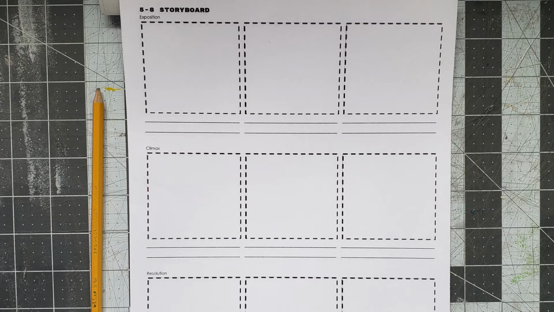I am going to create a storyboard for the nursery rhyme The Itsy Bitsy Spider as an example for you today. You can find a printable version of the worksheet that I am using included with the art menu for this week, or feel free to create your own in this format on a separate sheet of paper.